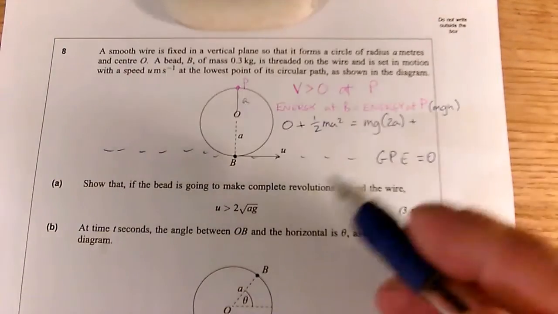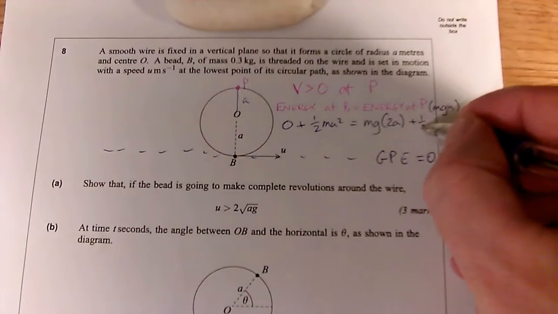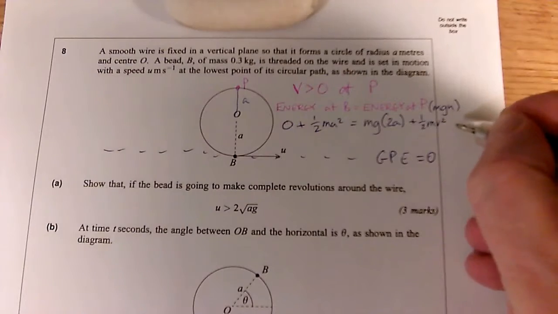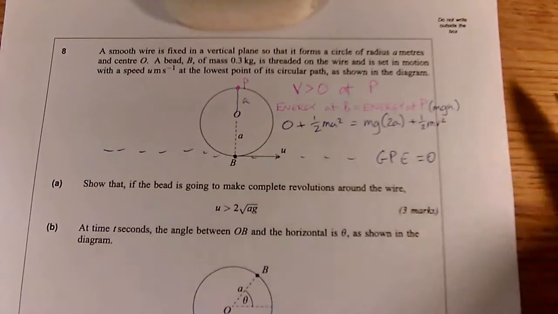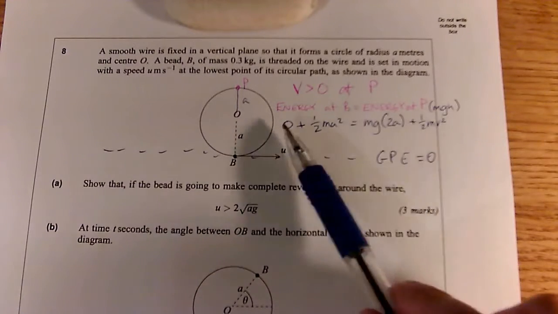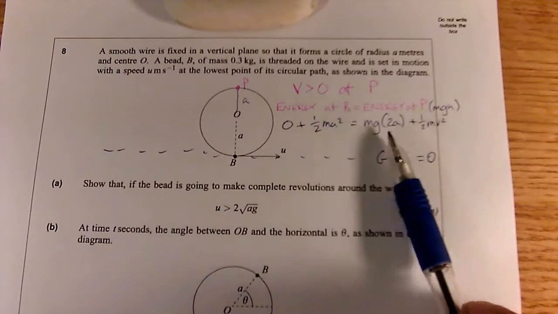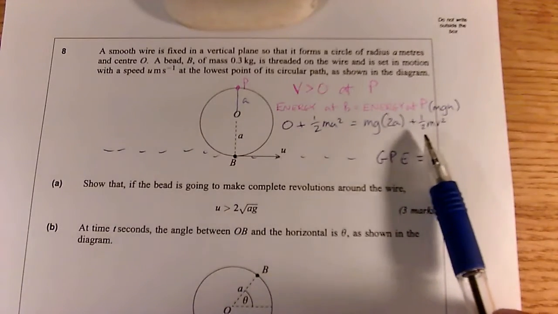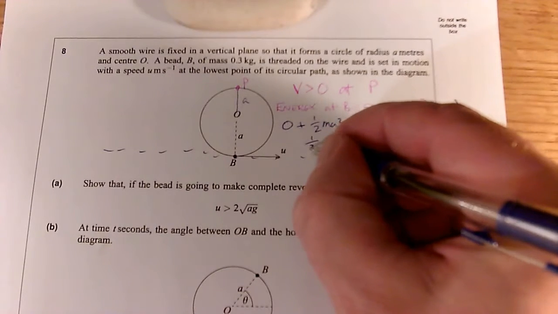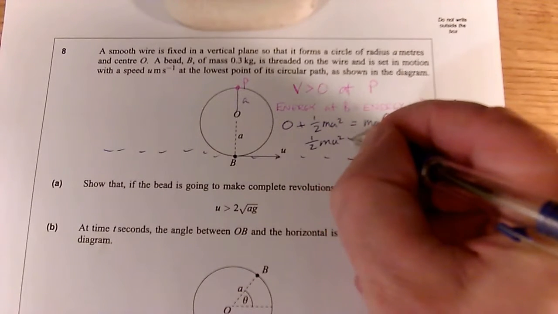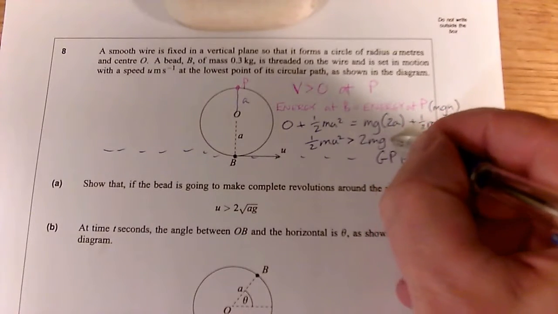Plus it must have a little bit of kinetic energy at P, so a half mv squared, where this bit is greater than 0. So therefore, if these two things are equal, then this one must be bigger than that one if I leave this one out. So my next line can be that a half mu squared is greater than 2mga.